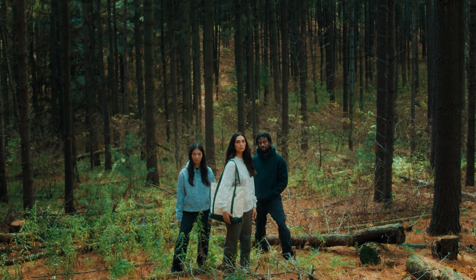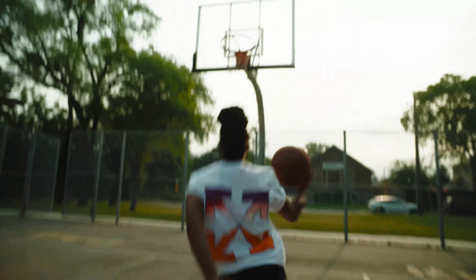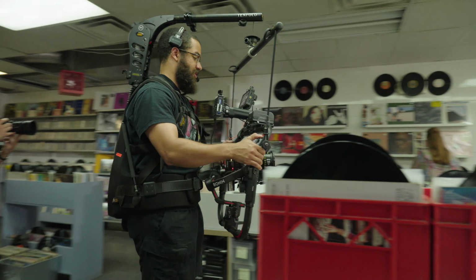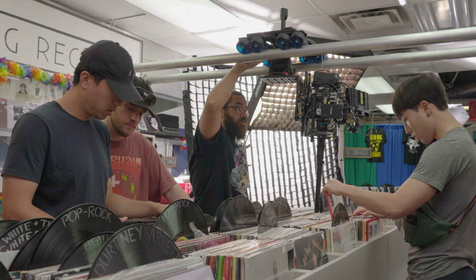There are so many things that make or break a video or commercial project. The one thing that sells any video and makes it engaging is the camera movement itself. So what makes a camera movement cinematic?